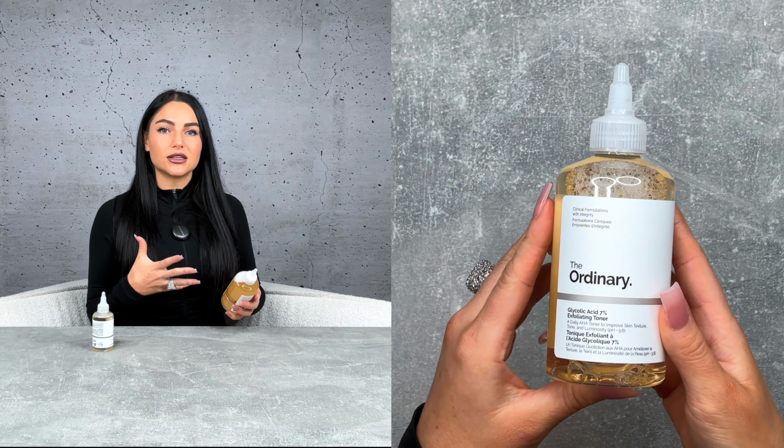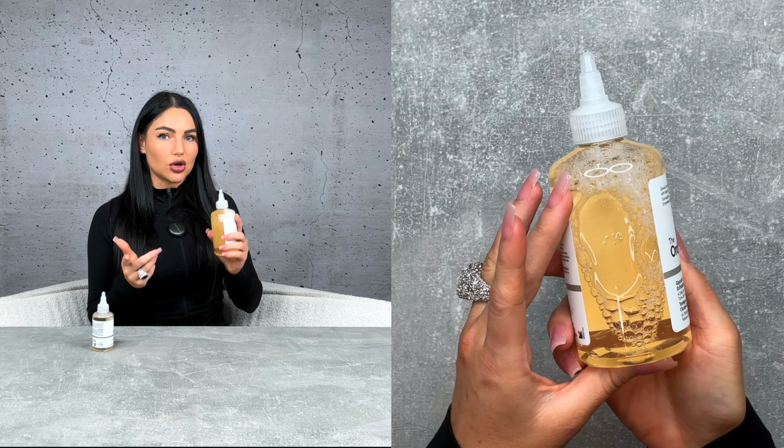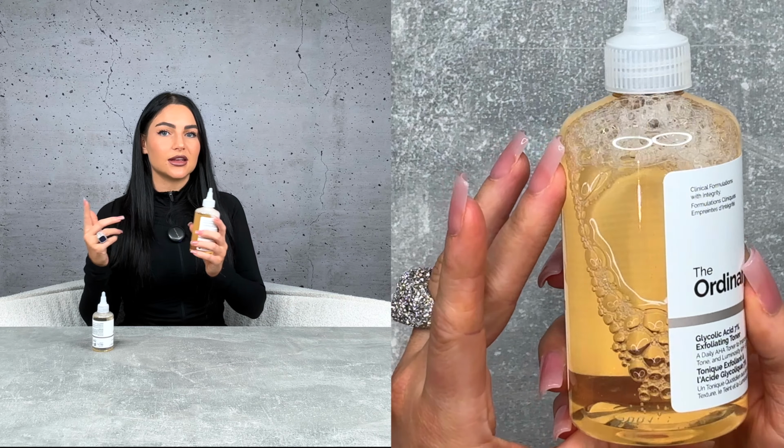This has honestly been my best friend for a minute now. If you use this, you're not going to need to use another exfoliator. This is going to do the job just fine. It's also going to act as an exfoliator and a toner. If you think your skin is looking a little bit dull, a little bit down, a little bit tired, give this a go because honestly it's helped me out a lot.